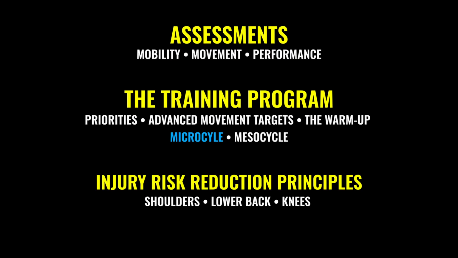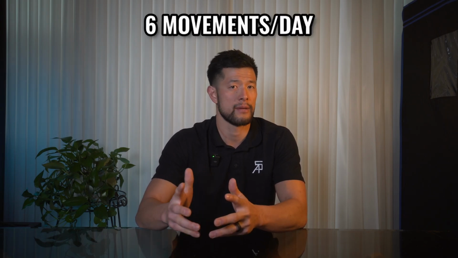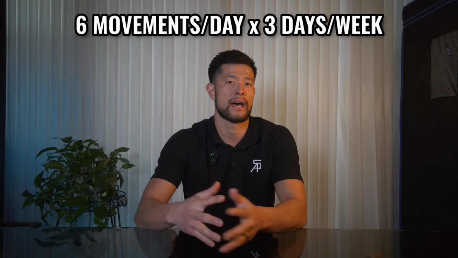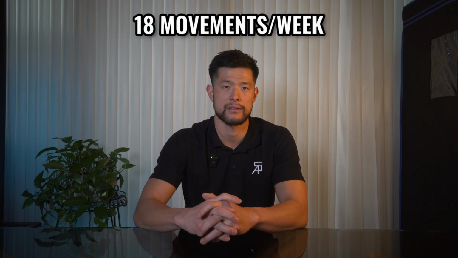Building the microcycle. Microcycle is a fancy way of saying the training week. For today's example, we'll break down how to write 3 training sessions a week. We can reverse engineer the microcycle by calculating how many total movements we'll be doing in a week. For example, if we are planning on 6 movements per day multiplied by 3 days per week, we know the athlete will complete a total of 18 movements. From there, we know we have 18 movements to work with and can decide how to use those 18 movements.